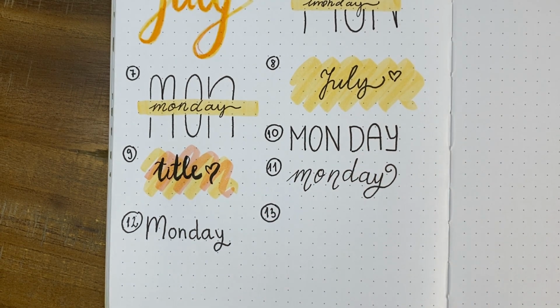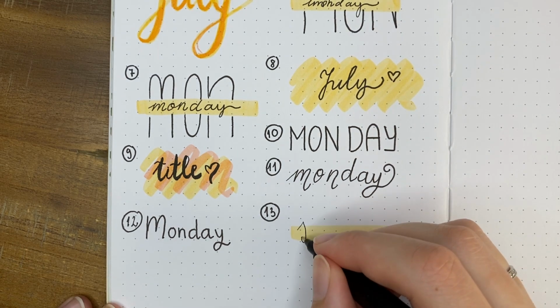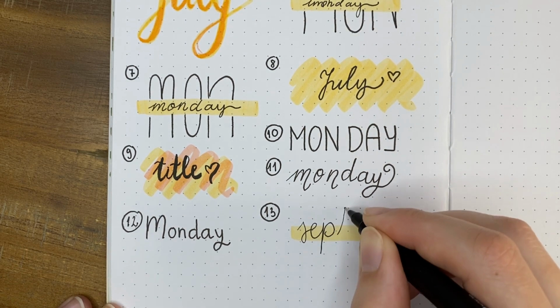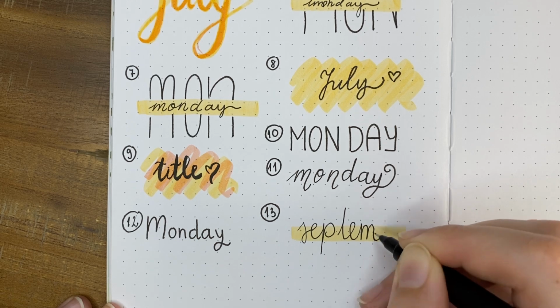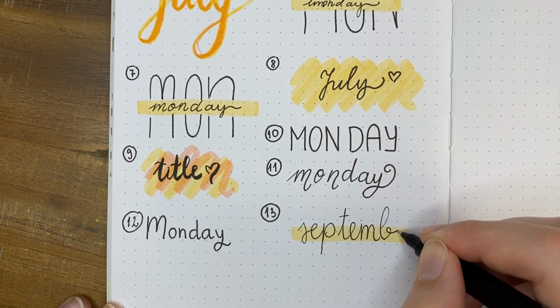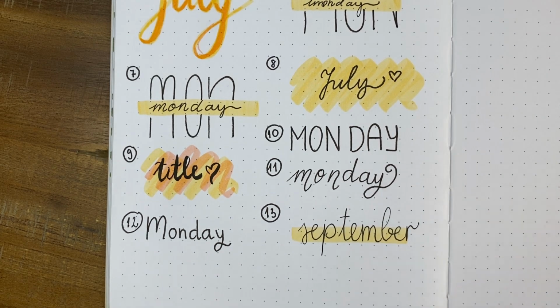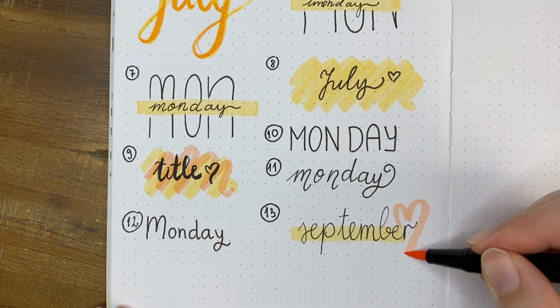For the next one, take your brush pen and create a line. Now write your title on that line, but the letters should go over that line. You can also add some decoration with your second brush pen.